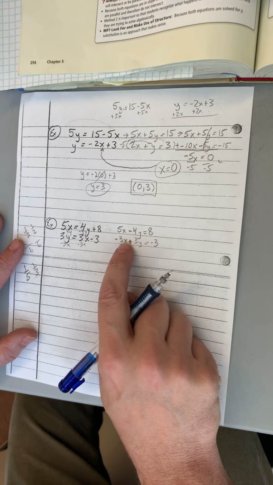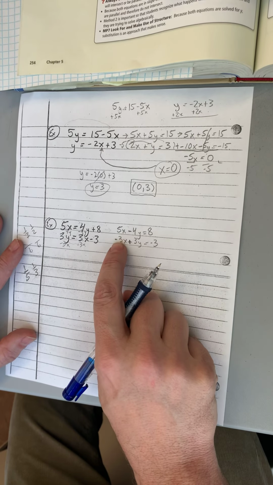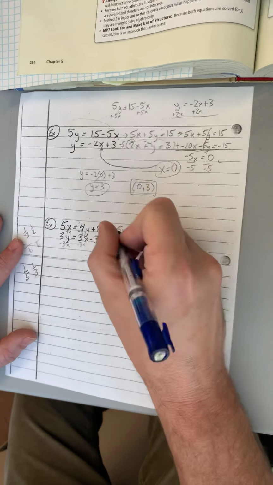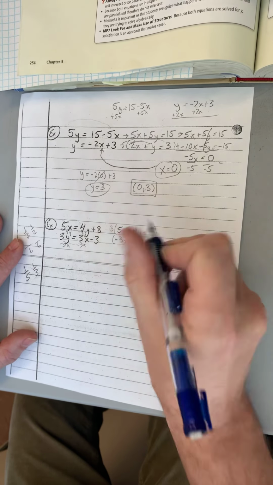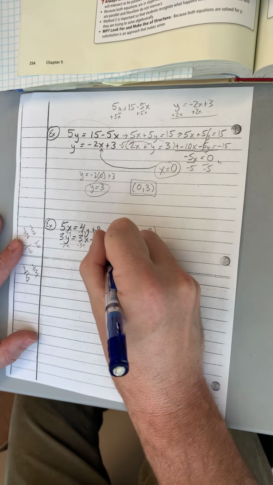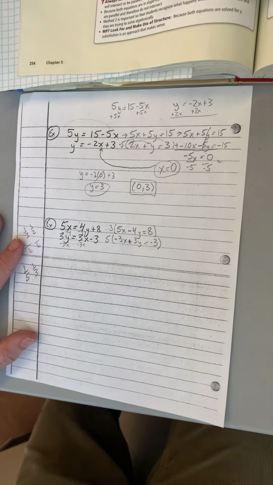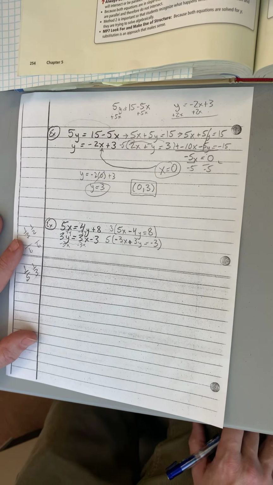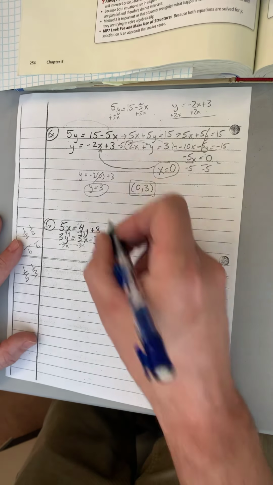I'm going to choose to work with the x's here and make these x's eliminate. 5 times 3 is 15, which means I would multiply the top by 3 and the bottom by 5. You're just multiplying by the opposite, just like you would with a common denominator. And yes, that's perfectly legal to do.